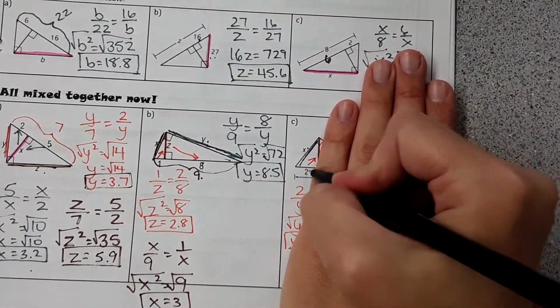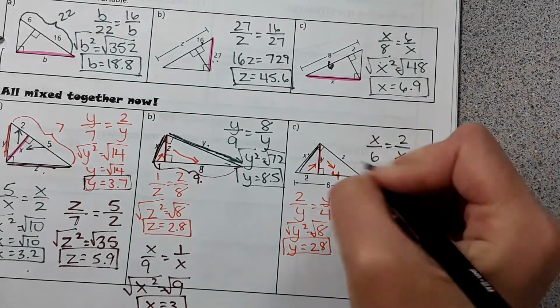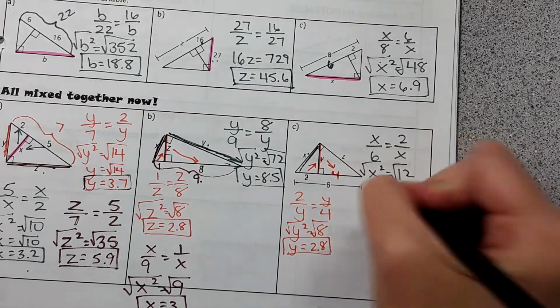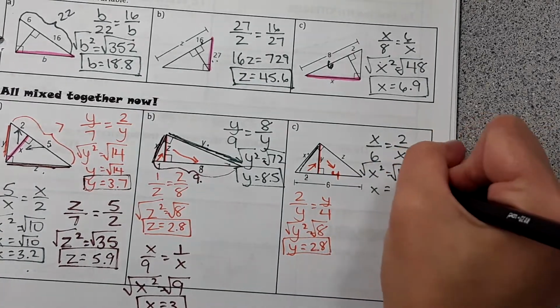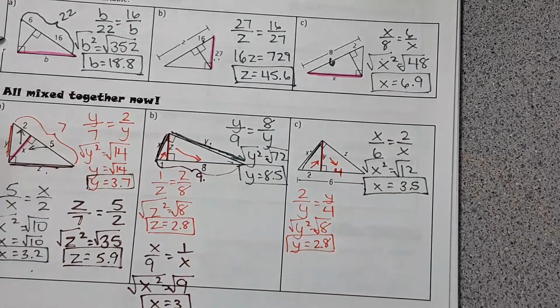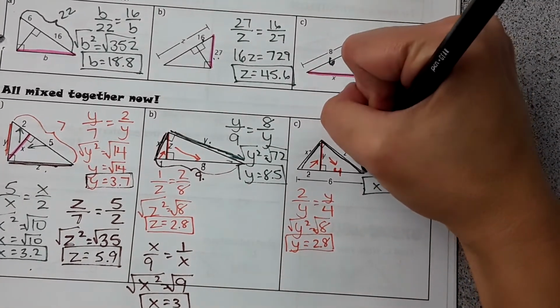And then in the triangle, short side to the hypotenuse, 2 to x. Then the last one, z.